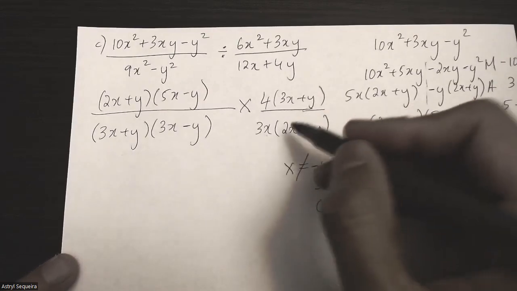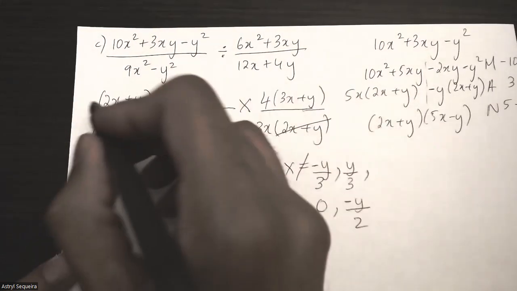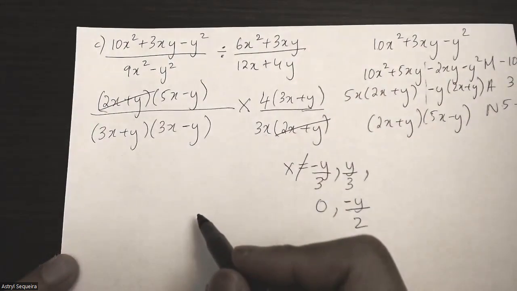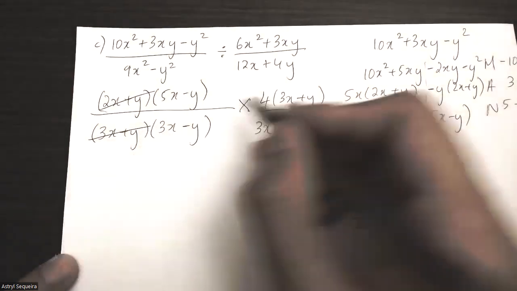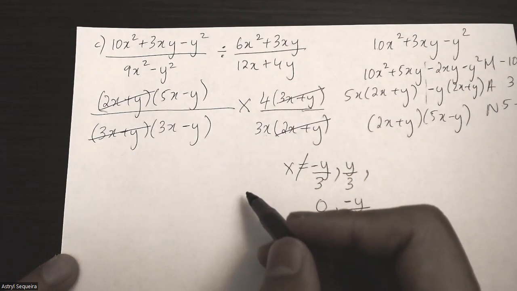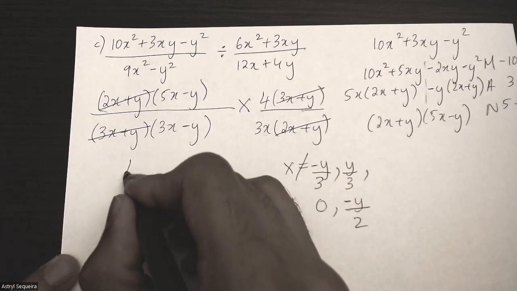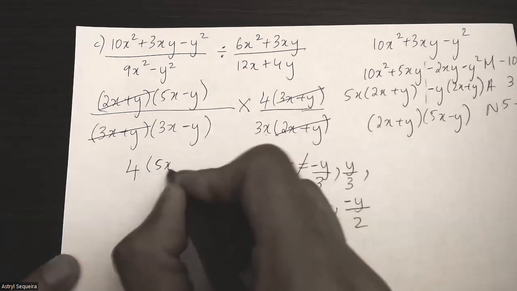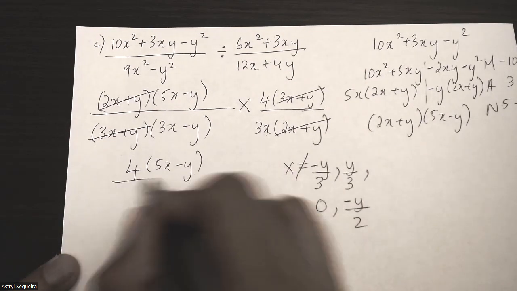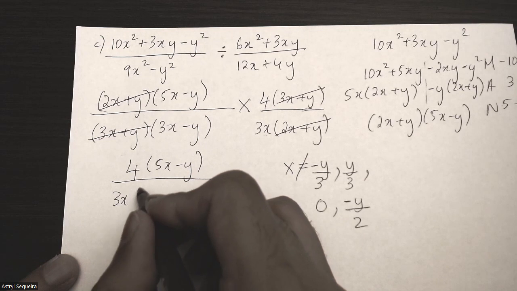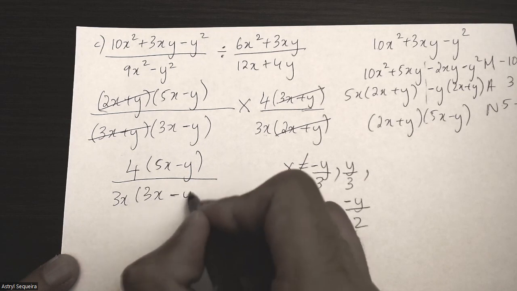I can just simplify now. 2x plus y and 2x plus y cancel. 3x plus y and 3x plus y cancel. And then I can write this as my final solution. So 4 times 5x minus y divided by 3x times 3x minus y.